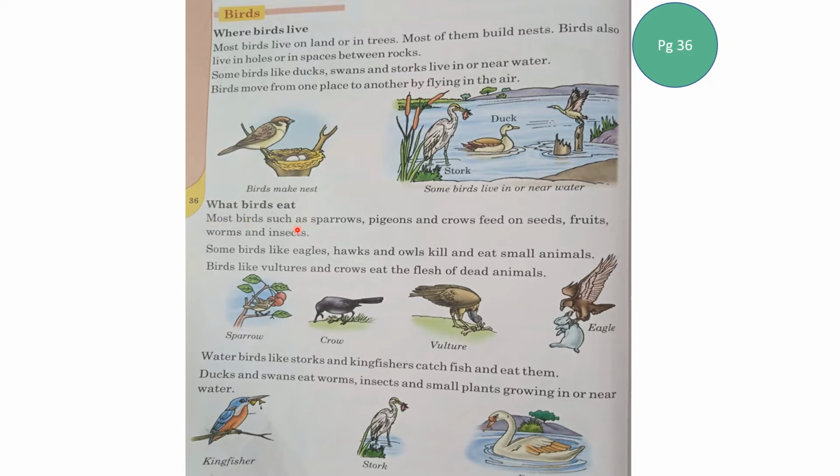What birds eat? Most birds such as sparrows, pigeons and crows feed on seeds, fruits, worms and insects. So most birds जो होती हैं वो क्या खाती हैं? They either eat seeds, fruits, worms, छोटे छोटे कीड़े and insects. Some birds like eagles, hawks and owls kill and eat small animals.